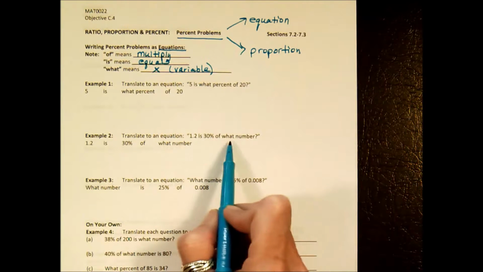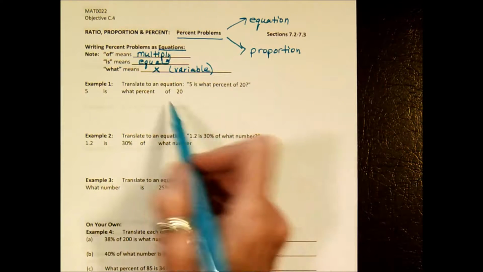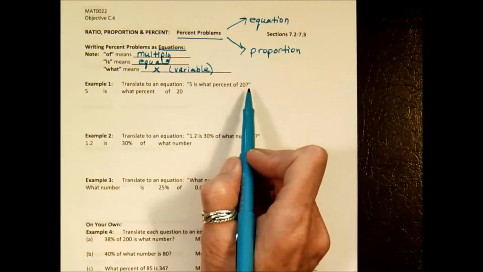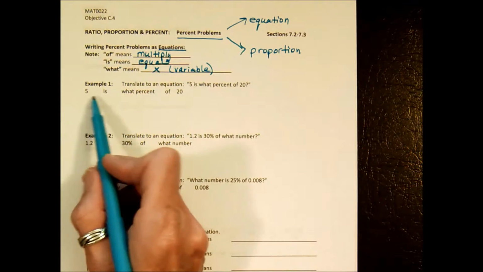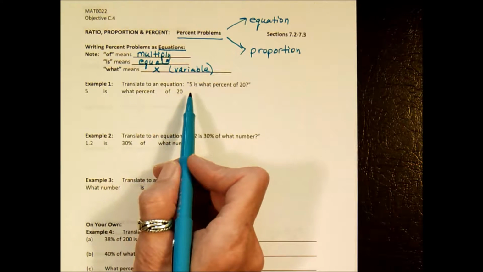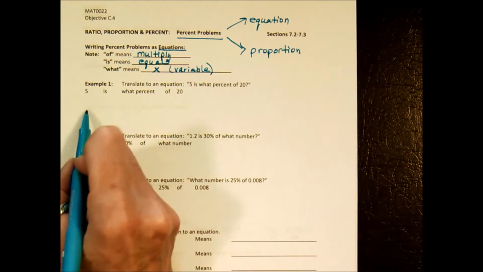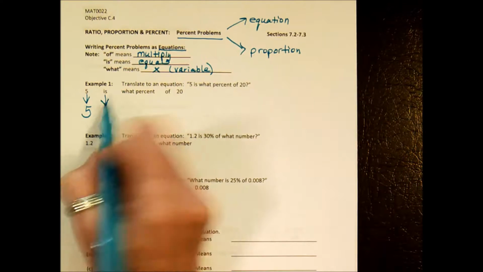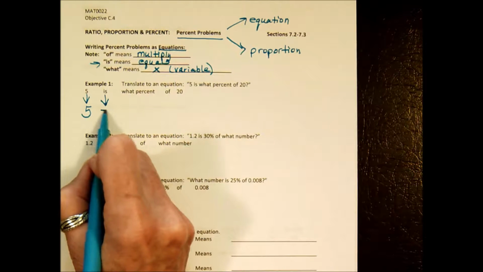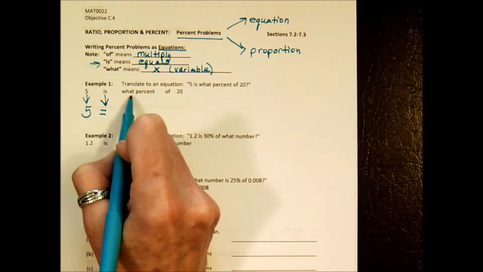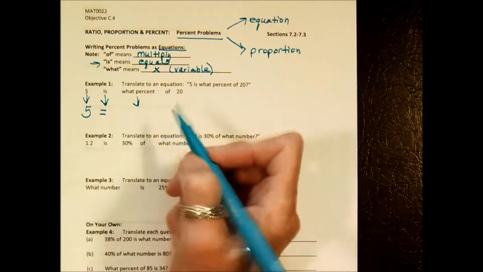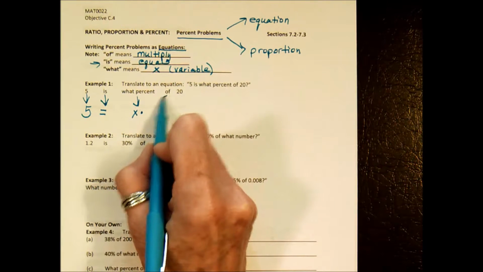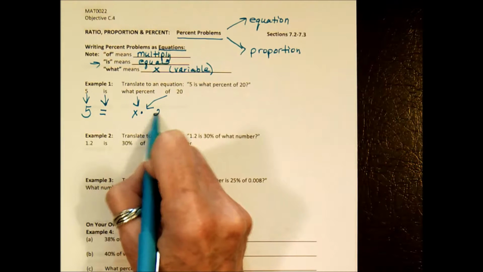1.2 is 30% of what number? Whoops, I skipped one. Translate to an equation. 5 is what percent of 20? So I rewrote it here with things kind of spread out so you can see how each one translates. So 5 is just 5. Okay? Is, we said, means equals. The word what, or what percent, is our x. And of times 20 is 20.